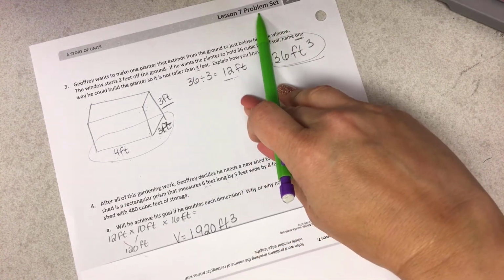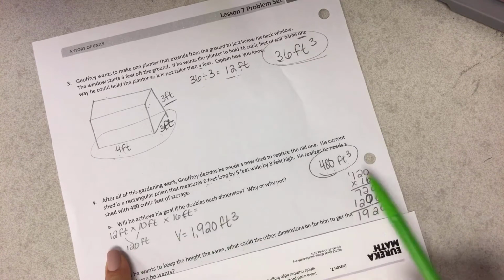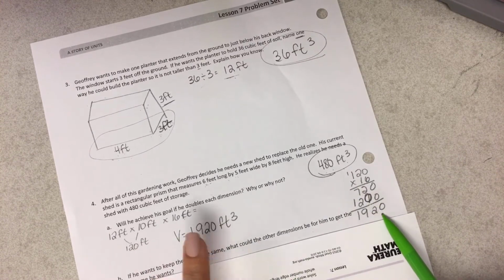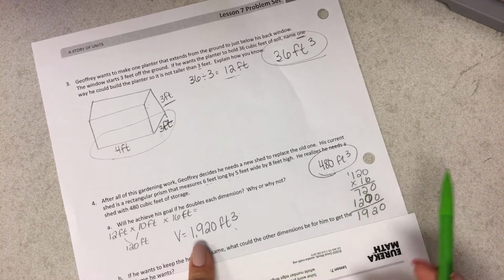So I went ahead, did the math. I multiplied these two, got 120. Then I took 120 times 16. And what I ended up getting was 1,920 feet cubed. So would he achieve his goal? It's kind of a yes and a no question.